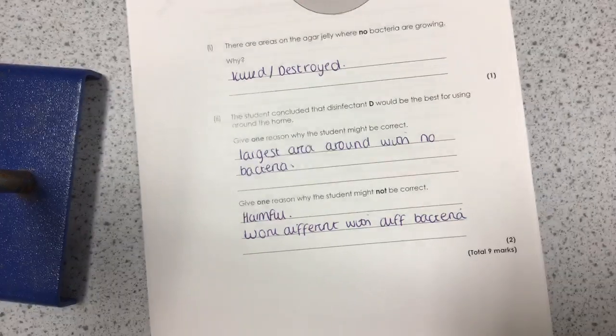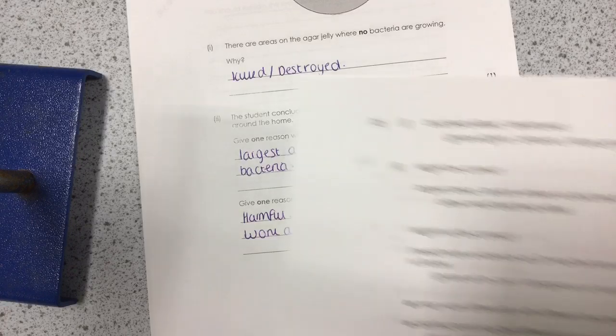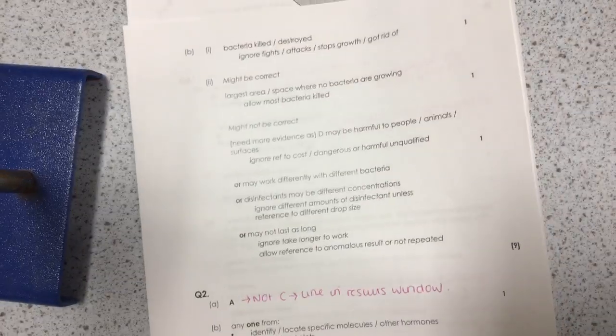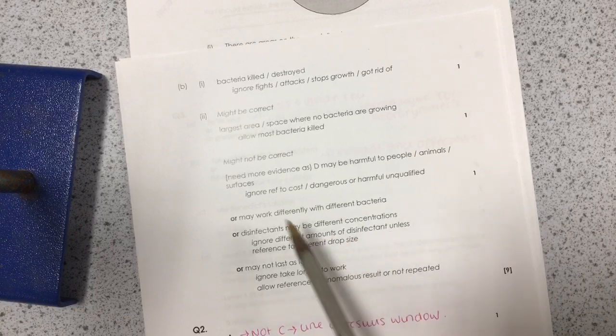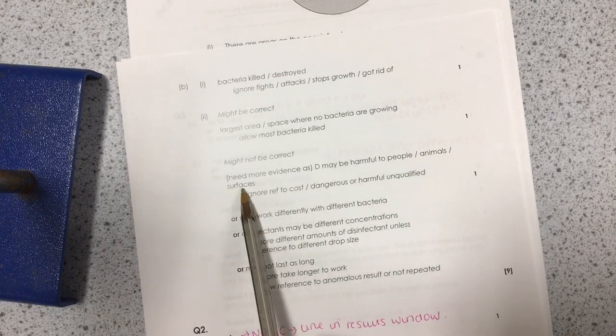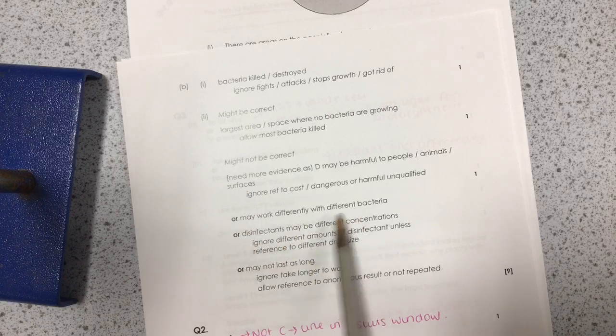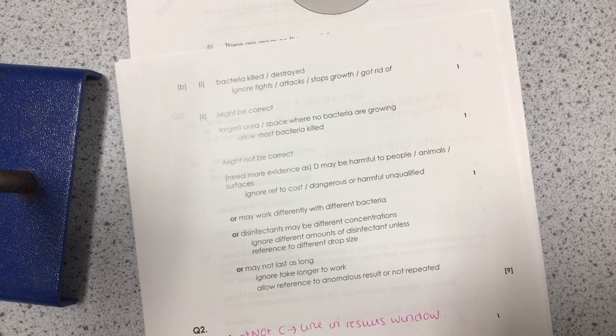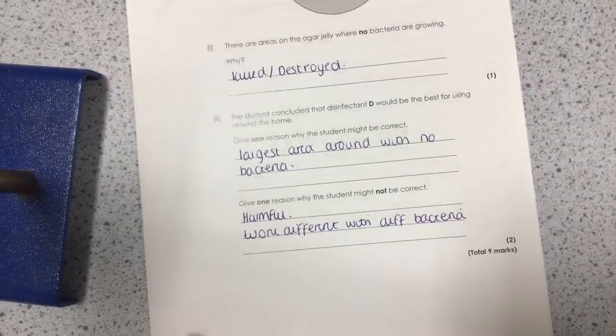So there's plenty of answers you could have. There's a long list here. So if I show you some of the other answers that you could have, you can look at any of these here. So it could be harmful to people, animals, to the surface. We've said this one, different concentrations, might not last as long. So 2 marks, but plenty of answers available for you to give, okay?